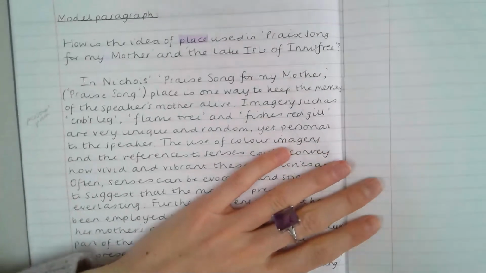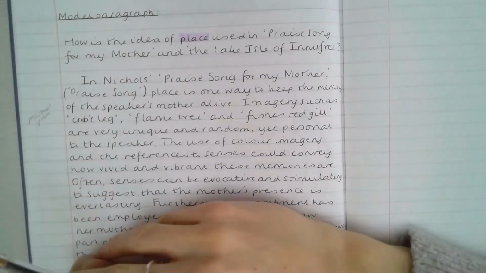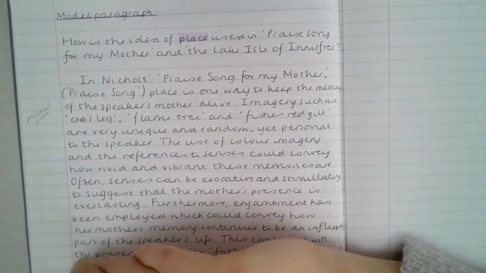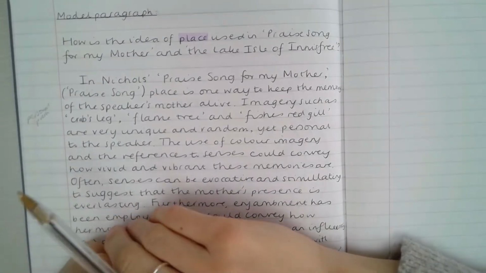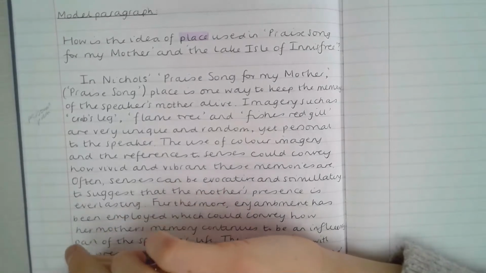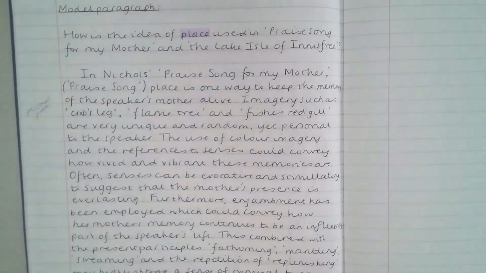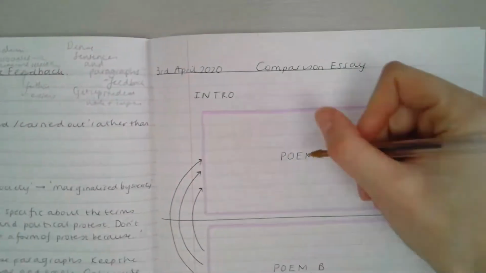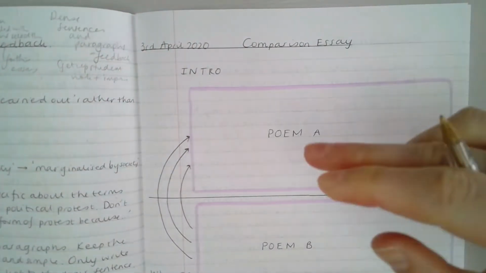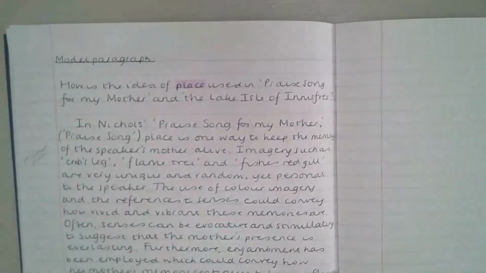So what I thought I would show you is what this sort of chunky paragraph can look like. So in my class we've been focusing on poetry associated with place, a poem called Praise Song for My Mother by Grace Nichols and The Lake Isle of Innisfree by Yeats. And I've just picked out one sort of model as though I am in this section of my essay. So I'm in section A and I'm just talking about everything that relates to place.